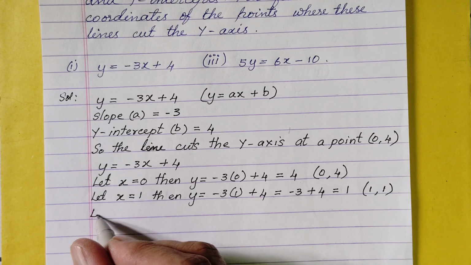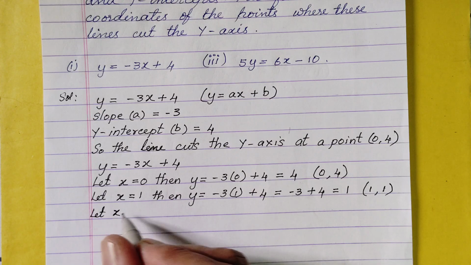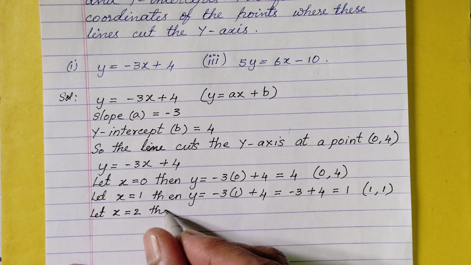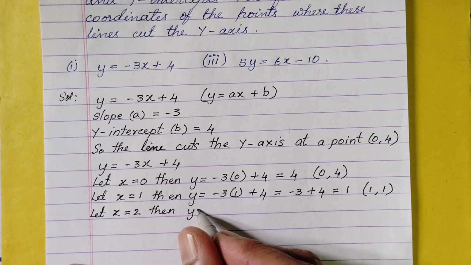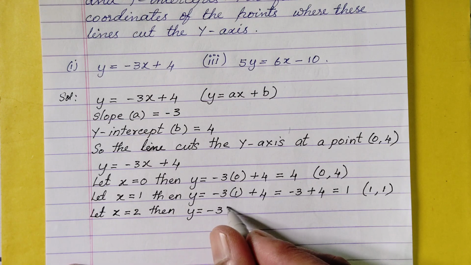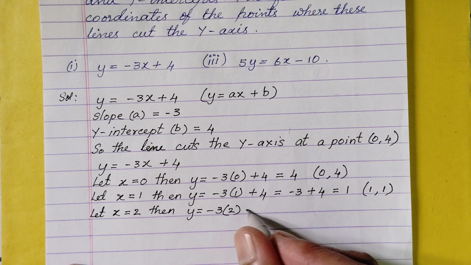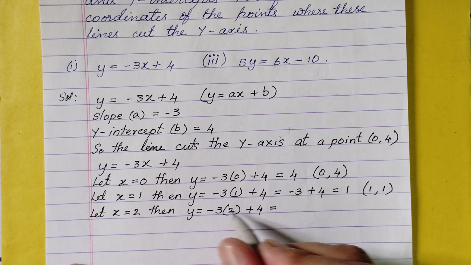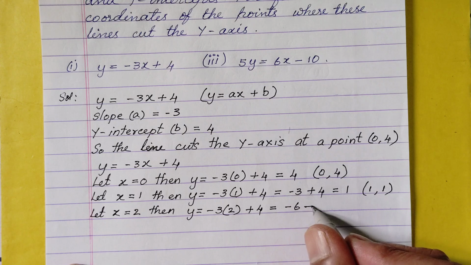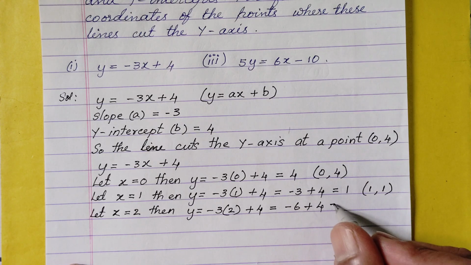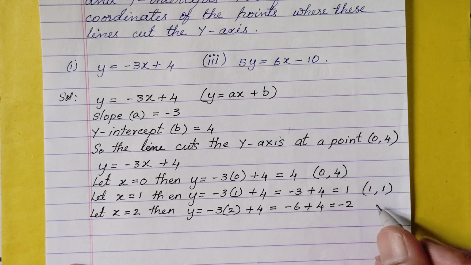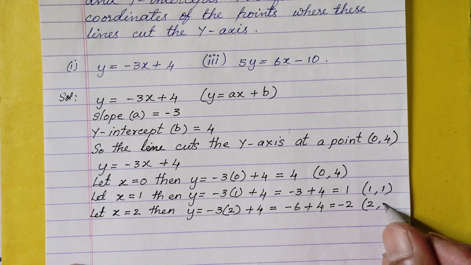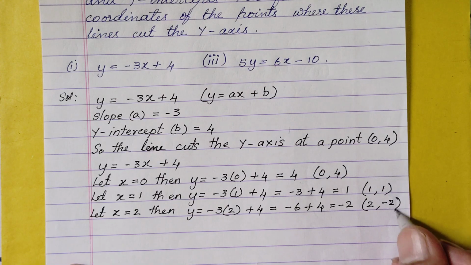Next, let x be equal to 2. Then y will be equal to minus 3 into 2 plus 4. So minus 6 plus 4. You will get minus 2. So x coordinate is 2 and the y coordinate is minus 2.